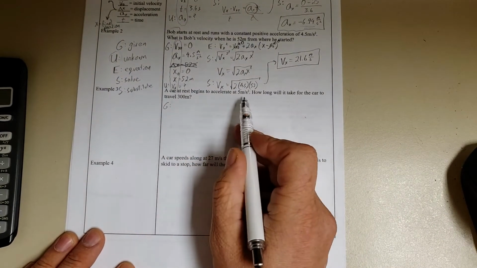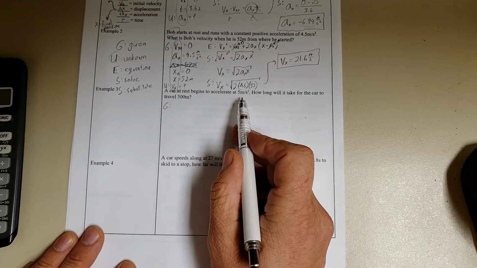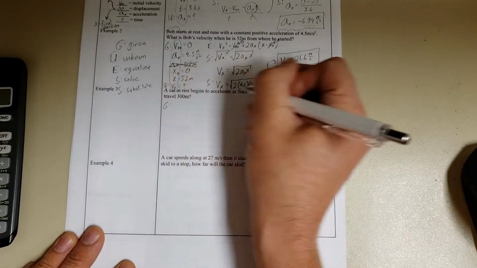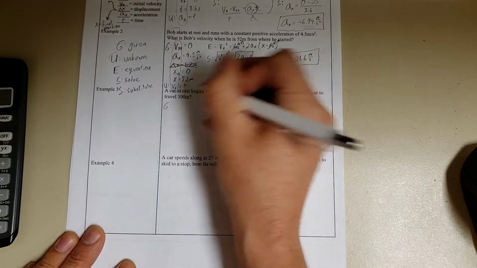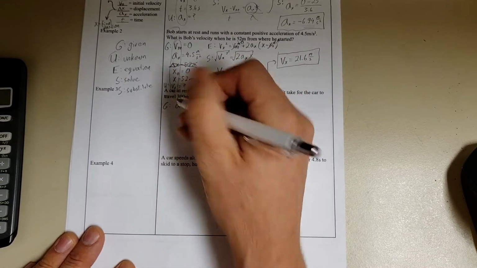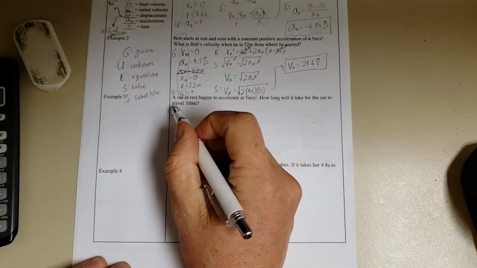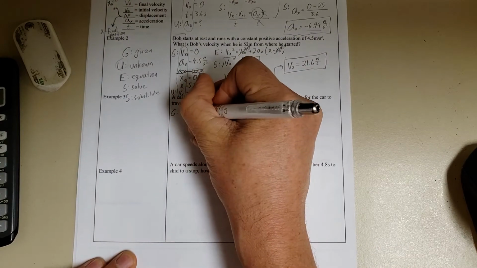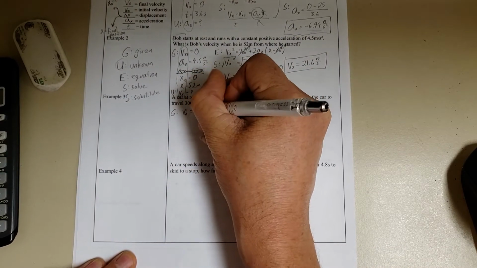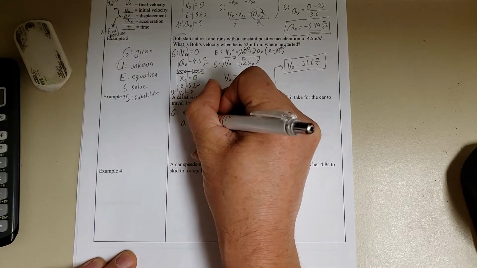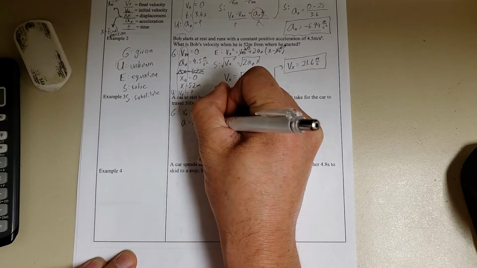A car begins to accelerate at 5 meters per second squared. So that's my acceleration, sorry. Oh, a car at rest. Well, let me write the acceleration. Sorry, I said I was going to drop the subscripts. Let me start that over. A car at rest. So at rest means my initial velocity v naught is going to be 0. Accelerates at 5 meters per second squared. So my acceleration is 5 meters per second squared.